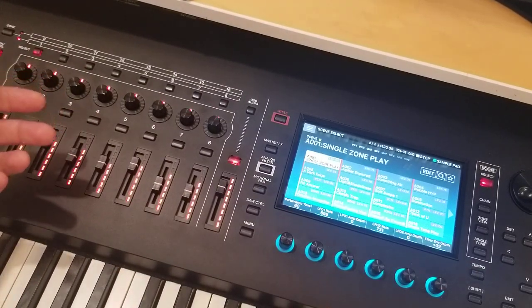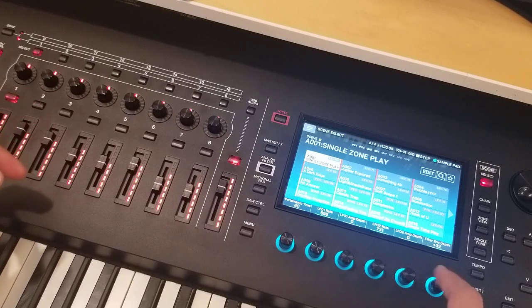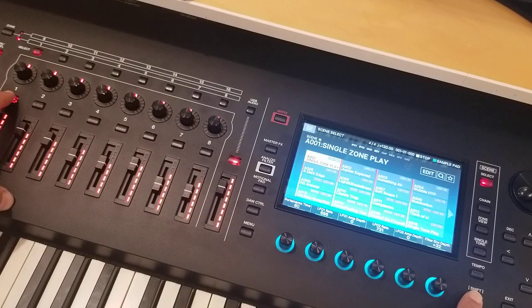Now we need to switch to the DAW, so press shift and press the first zone here. So you will see the button became green automatically. That means the first zone is going to use an external device, which is my DAW.